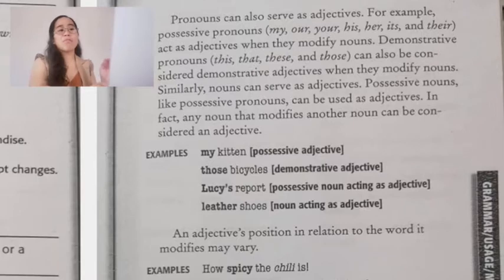Demonstrative pronouns like this, that, these, and those can also be considered demonstrative adjectives when they modify nouns. Similarly, nouns can serve as adjectives. Possessive nouns, like possessive pronouns, can be used as adjectives. In fact, any noun that modifies another noun can be considered an adjective.